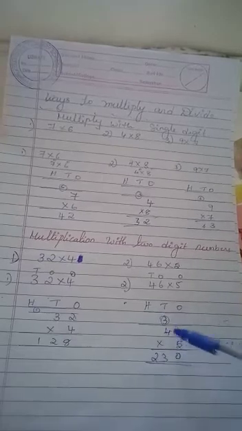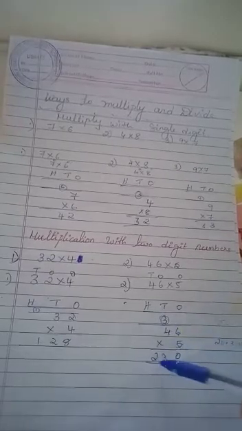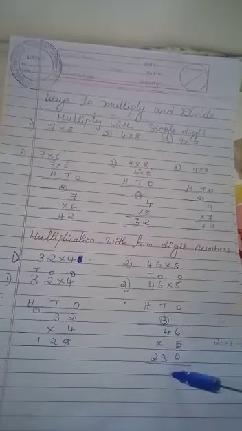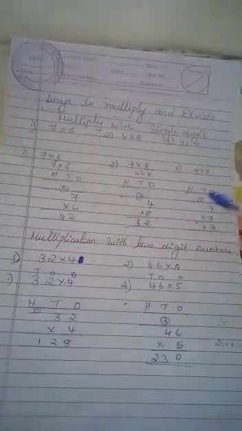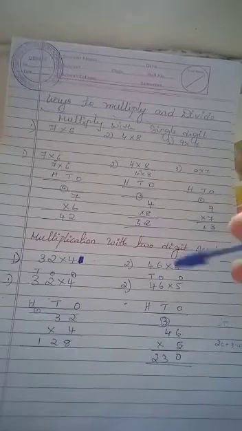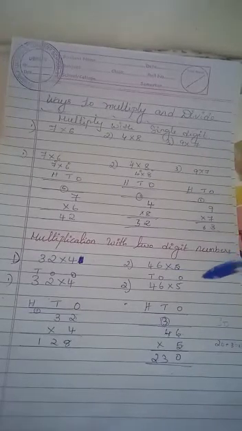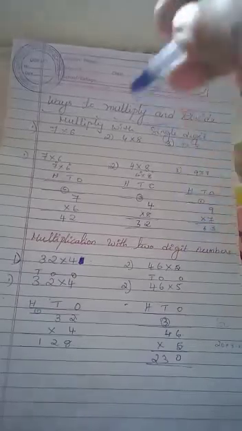Okay, so we'll write 23. This is the way of doing a one digit number and two digit number. On the right hand side also you have to represent your two digit number. We will be solving that next.